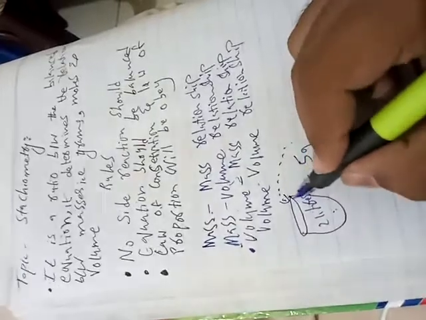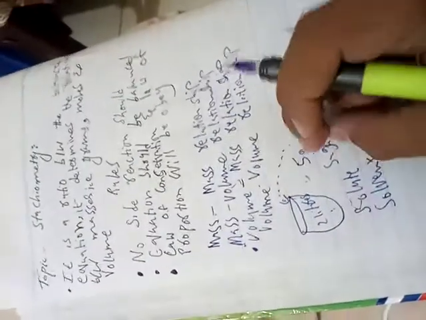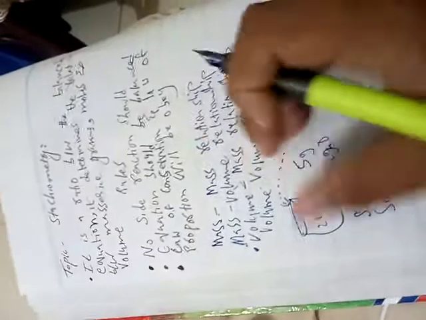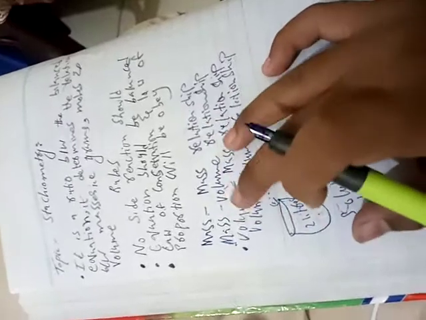When we add it, it will become a solution, and as you know a solution always contains two things: solute and solvent. So this 2 liters of water, in which 5 grams of sugar is dissolved, is called the solvent. In stoichiometry we write the solvent first and then the solute. This is the difference between these two things.